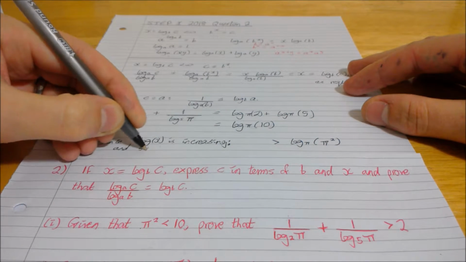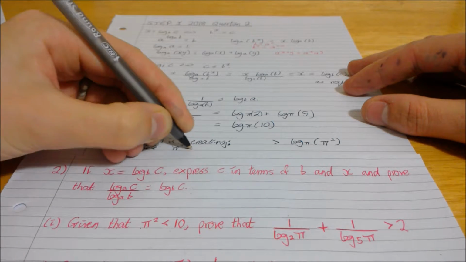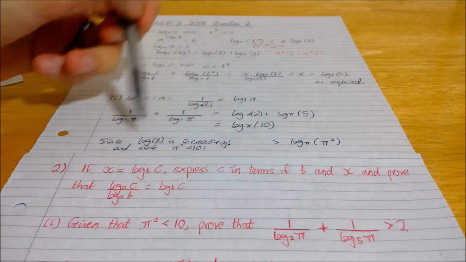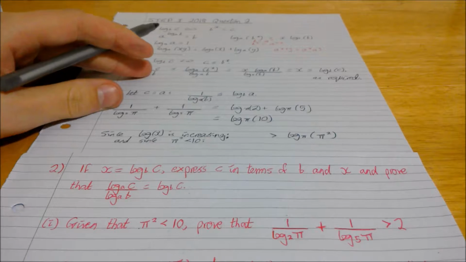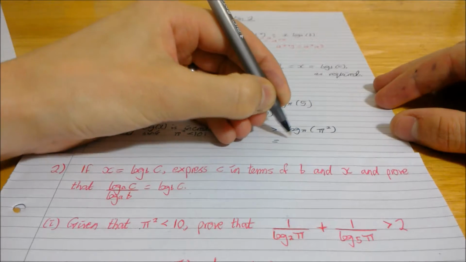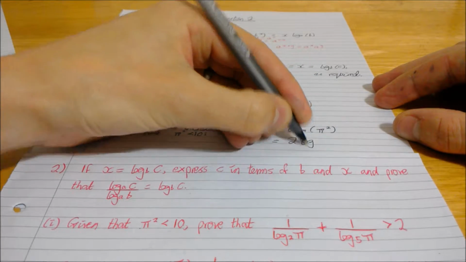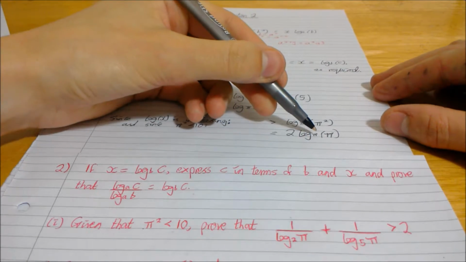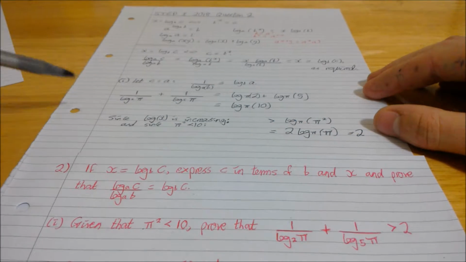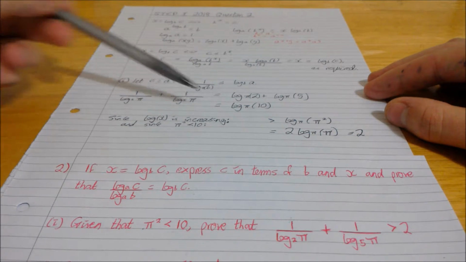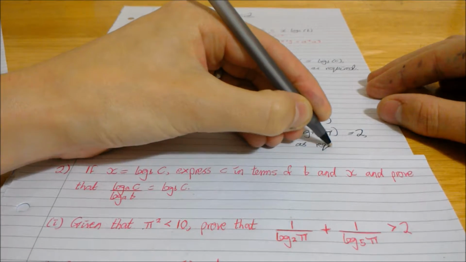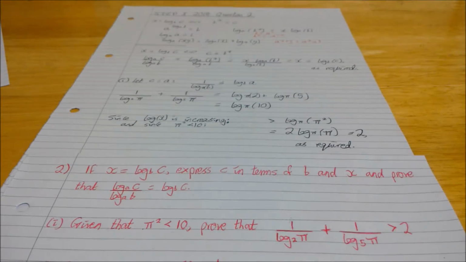Since pi squared is less than 10, we can replace 10 with pi squared, making this smaller, and therefore since log x is increasing, making this whole thing smaller. So now log base pi of pi squared, well that just equals, bringing the exponent to the front, 2 log base pi of pi, but log base pi of pi is just 1. So 2 of it just equals 2. And therefore we've shown exactly what we wanted to show here. So I'm just going to say as required. And we are done with part 1 of the question.